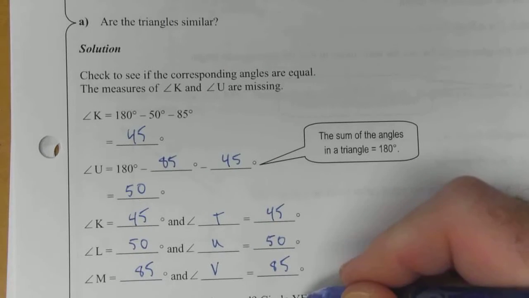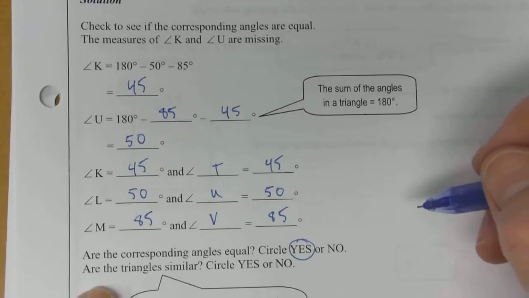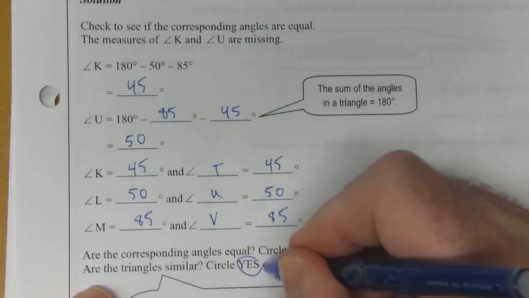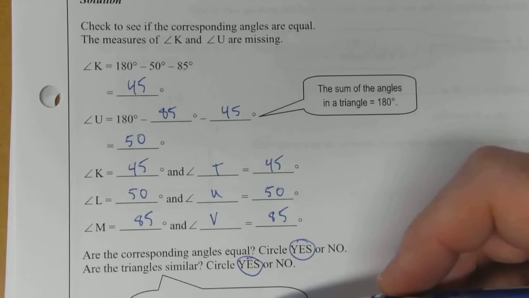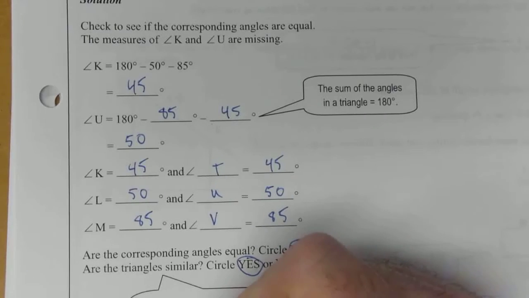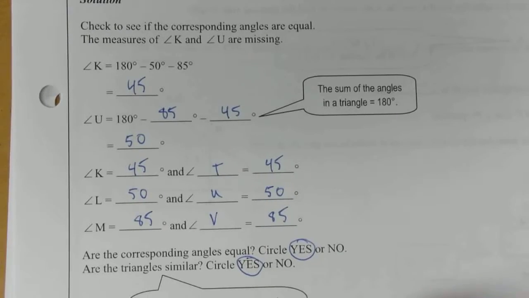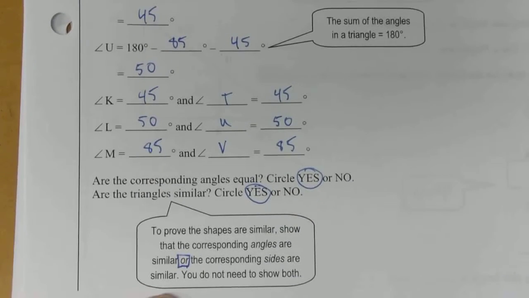So are the corresponding angles equal? Yes, they are. Are the triangles similar? Yes. Now, I didn't check the side lengths. I didn't compare them. As it turns out, you don't need to. To prove that the shapes are similar, show that the corresponding angles are similar, or the corresponding sides are similar. You don't need to show both. So if you've got angles that match, you know you've got similar triangles. You don't need to check the lengths. If you don't know the angles but you do have the lengths, you can compare them, and you don't need to worry about the angles.